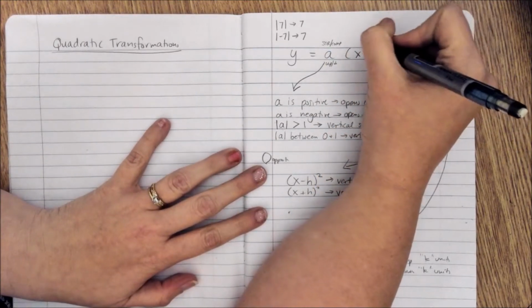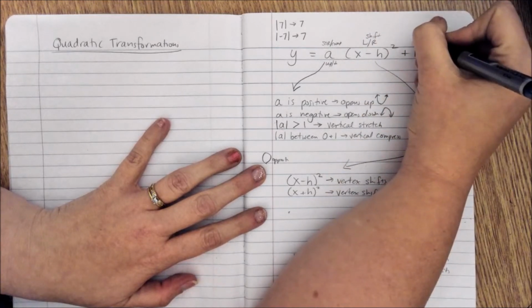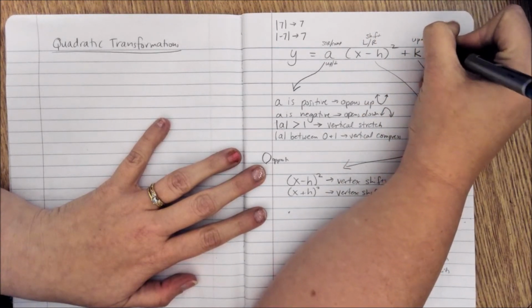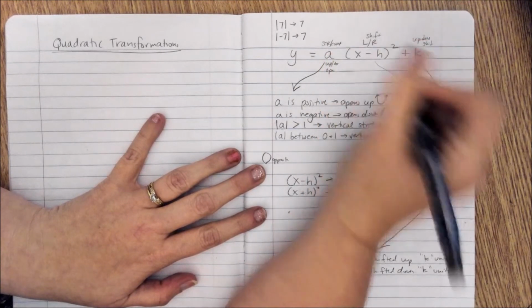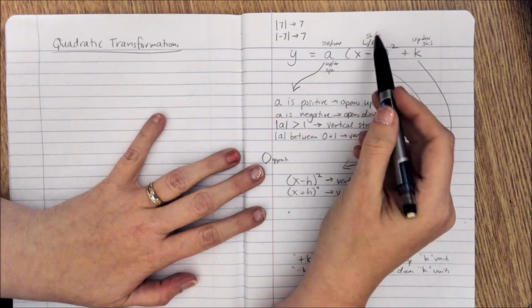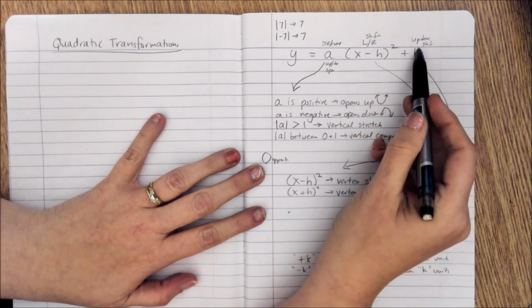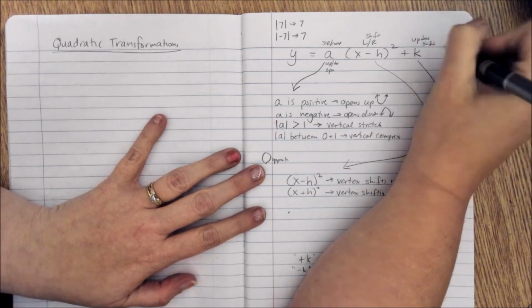And then this is left, right, shift. This is up, down, shift. And this is up, down, open. Okay? So this tells me if I open up or down. It tells me if I'm stretching or compressing. This tells me if I'm shifting left or right. This tells me if I'm shifting up or down.